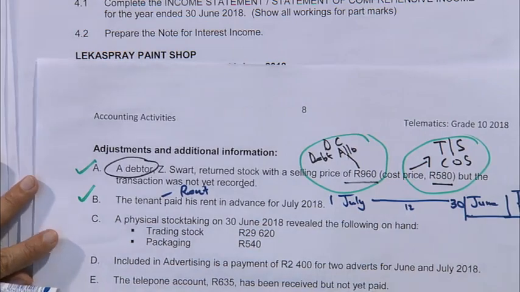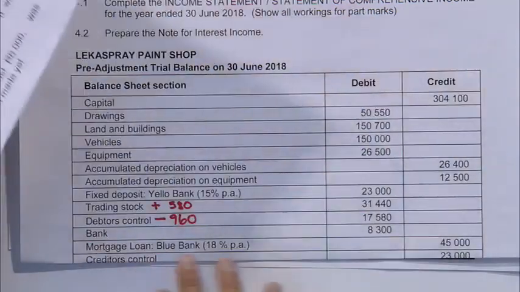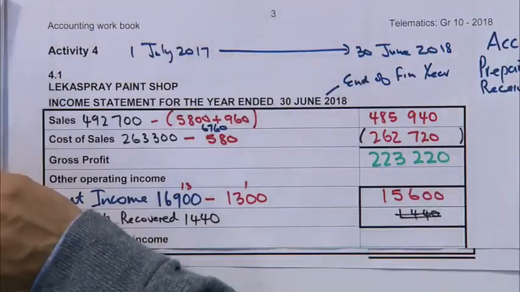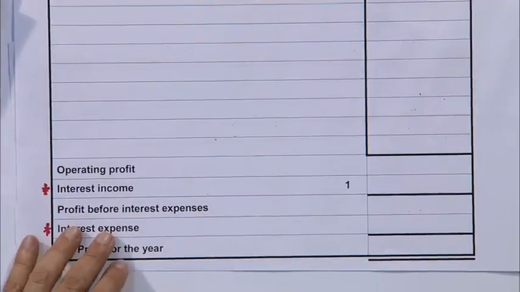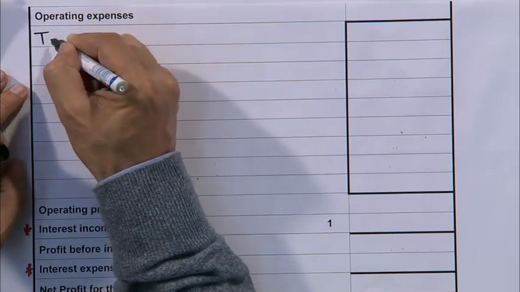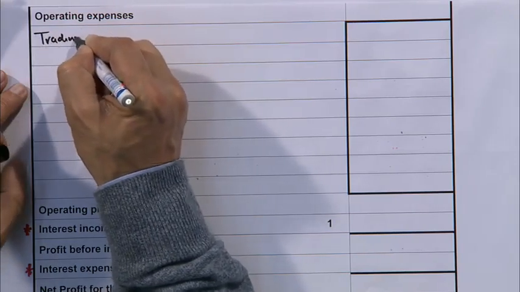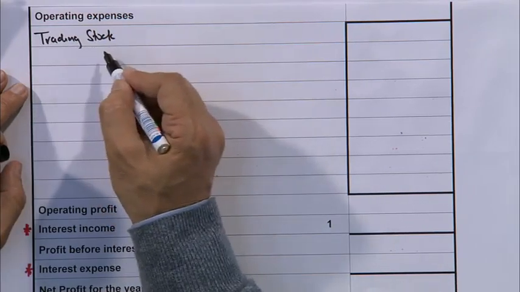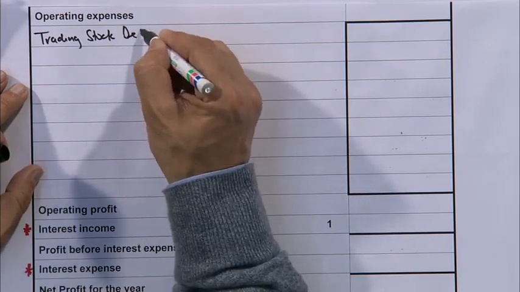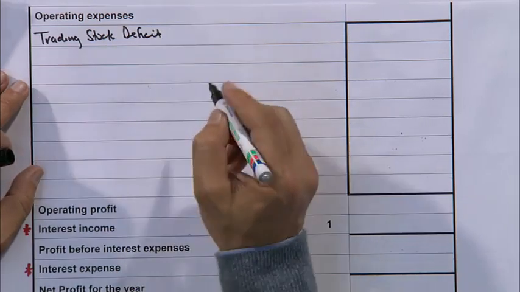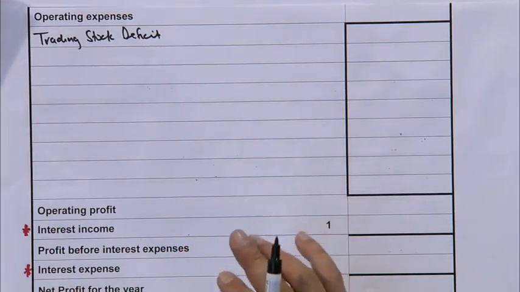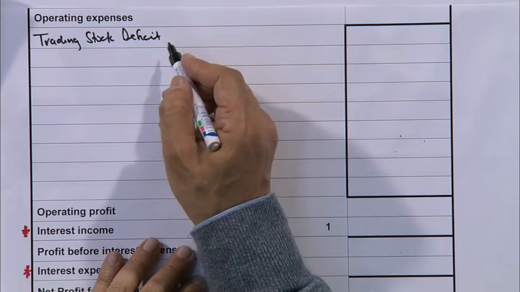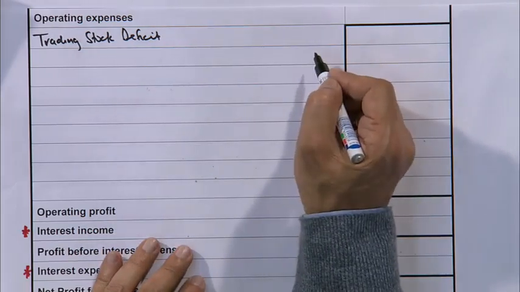So now I have to go and adjust my books, and that stock that is missing or stolen or for whatever reason it is gone, I call that trading stock deficit. So under my operating expenses, I will have an item called trading stock. Now, trading stock is the asset that does not go to the income statement. Trading stock deficit, that is the expense, that is the loss. Now that goes to the income statement. Now I have to explain how I get the trading stock deficit.